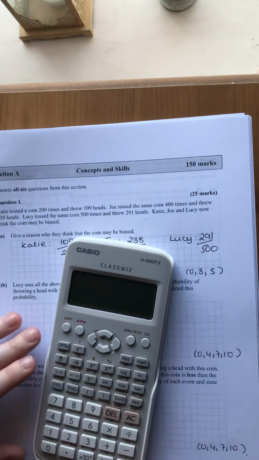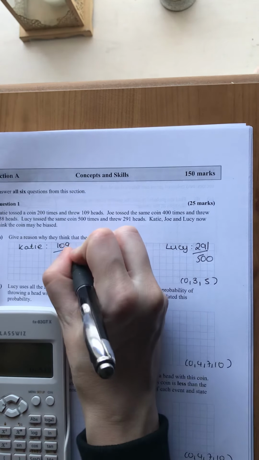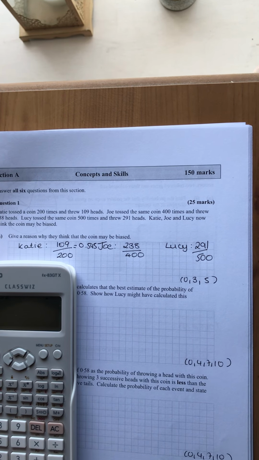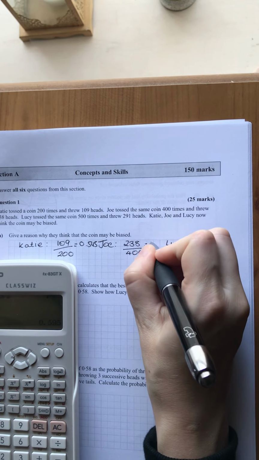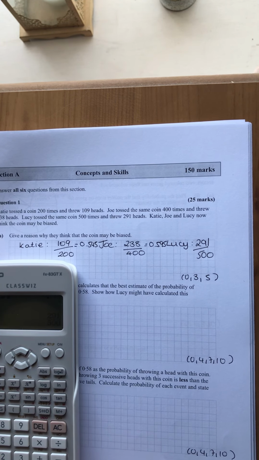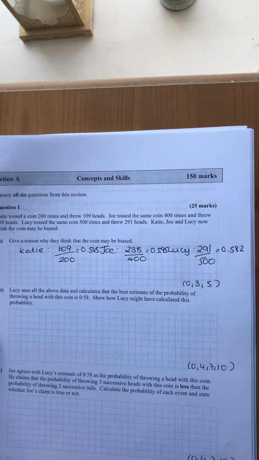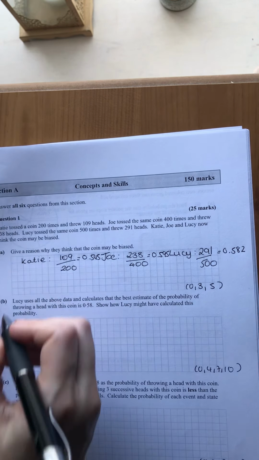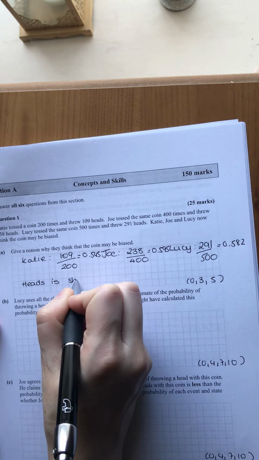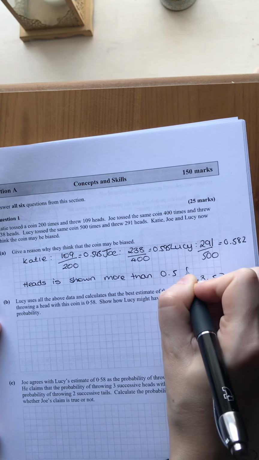So let's see what they all are as a decimal. So 109 over 200 equals 0.545. Joe, 238 over 400 is 0.595, and Lucy, 291 over 500 equals 0.582. Okay, so the reason why they think it's biased is because heads has shown more than 50%. So heads is shown more than 0.5 for each player.